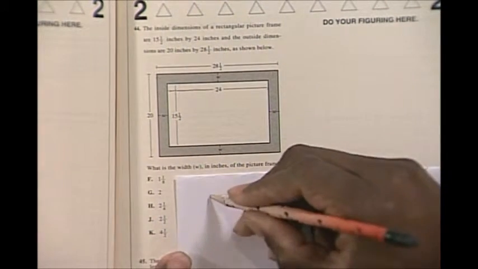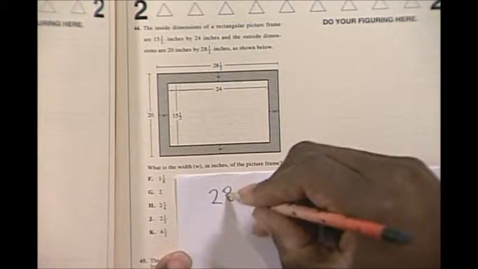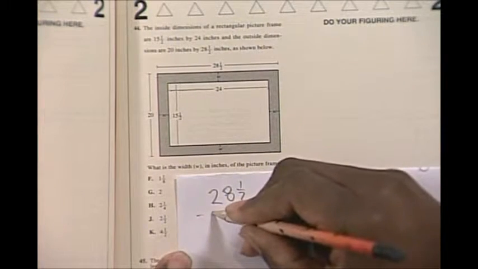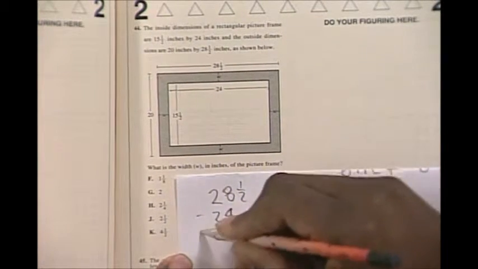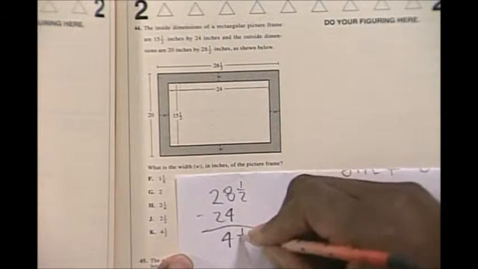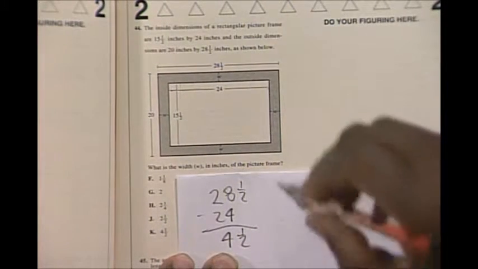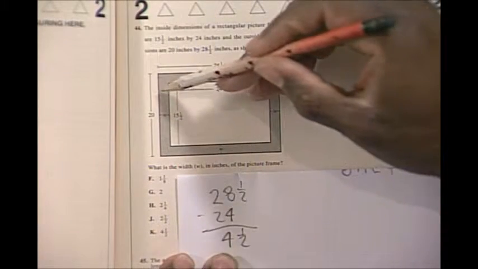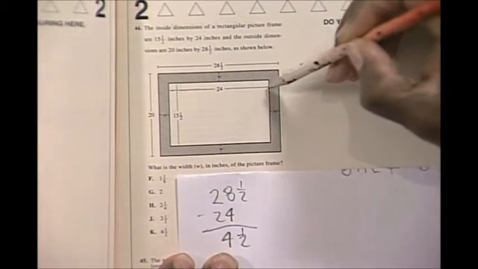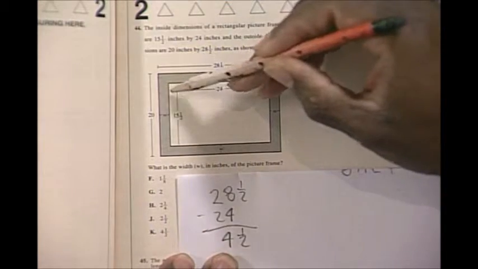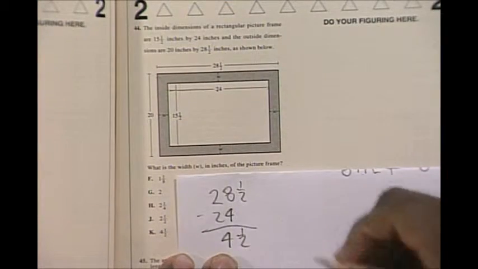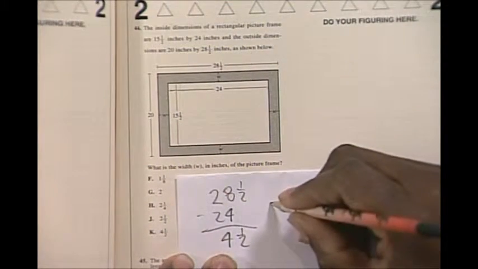So you subtract 28.5 minus 24. That would give you 4.5. And then that 4.5 would have to be divided by the two widths that are not included in the 24.